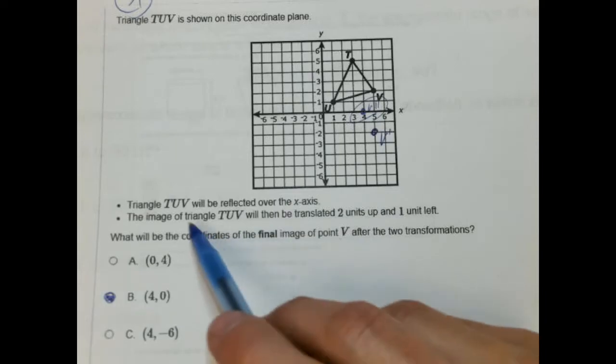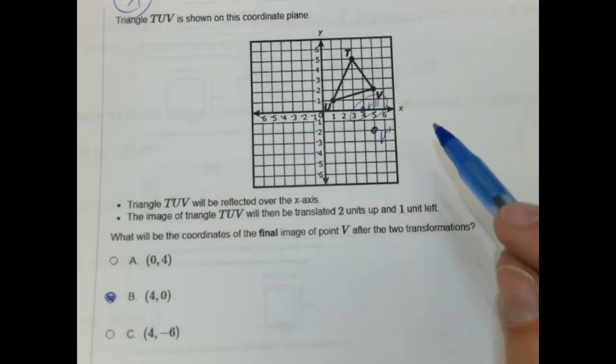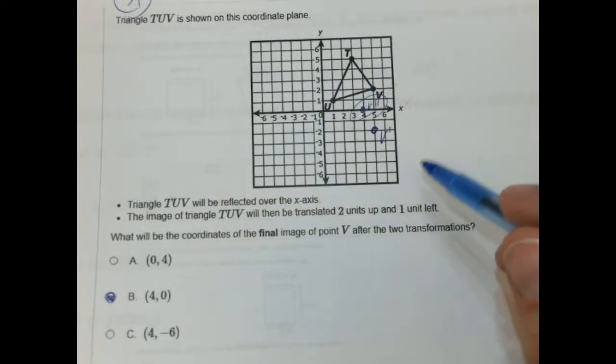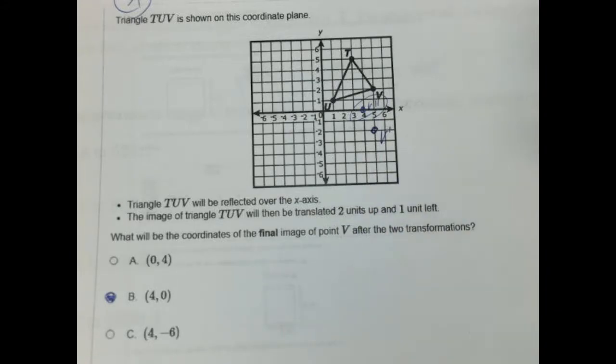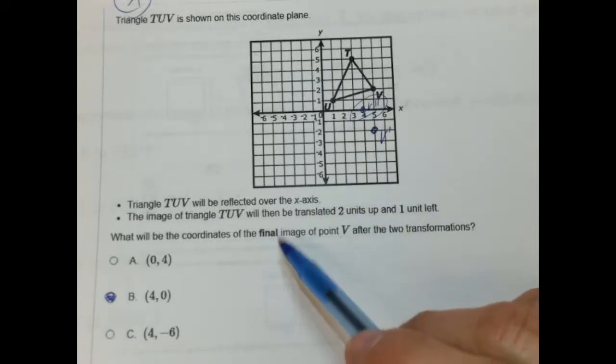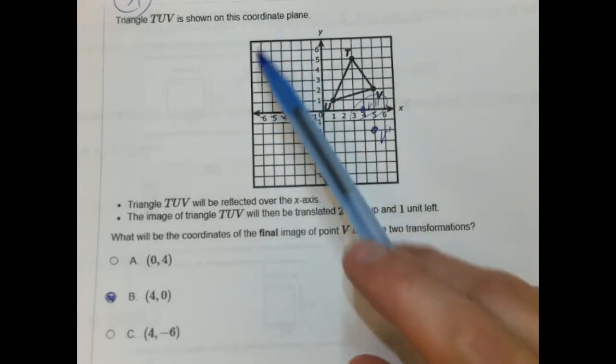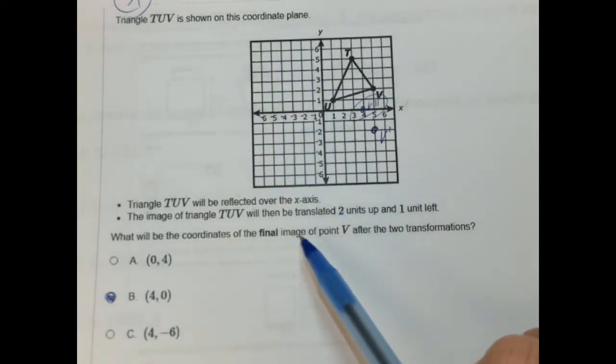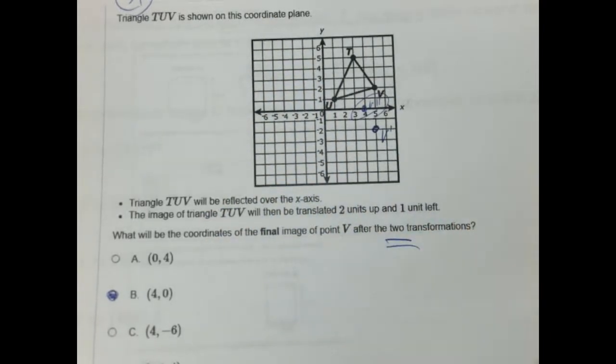Okay, so I identify this is a composite. We're doing more than one transformation, or it's a sequence of transformations, or a series, however it's going to be described. And it's interesting here, they don't use any of those terms. They just kind of hope you know what they're talking about. Oh, it says 2 transformations, I guess.